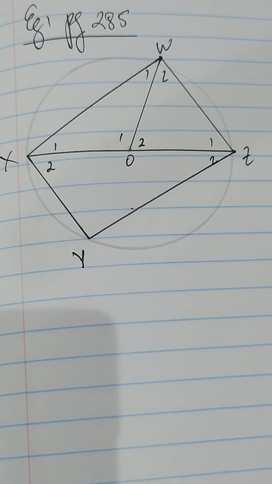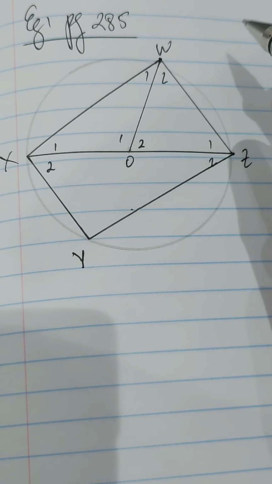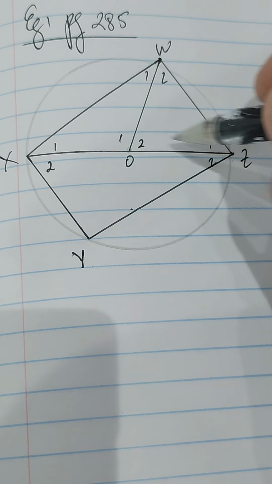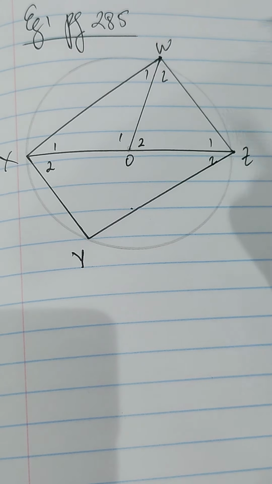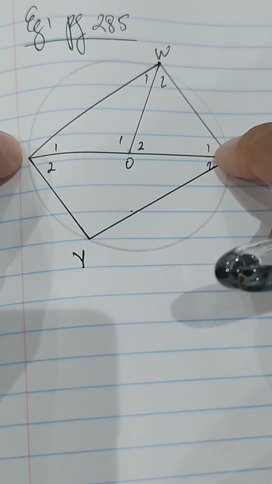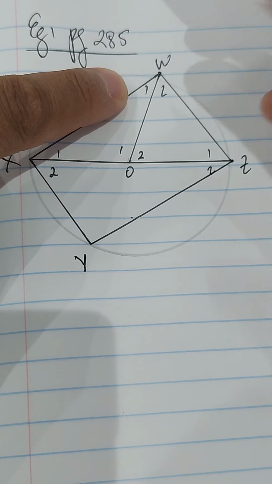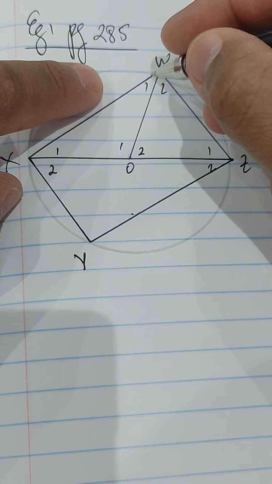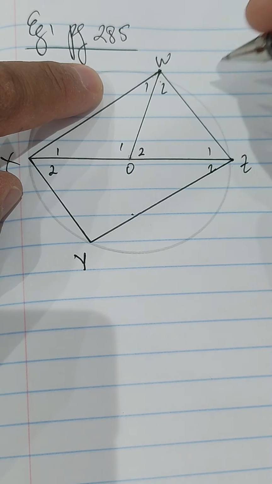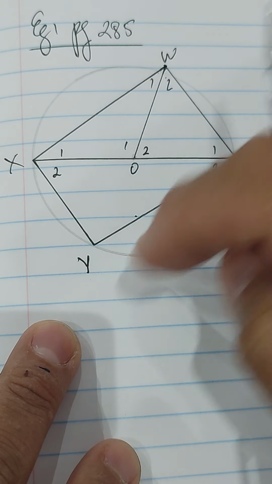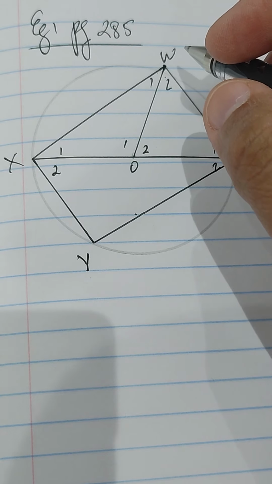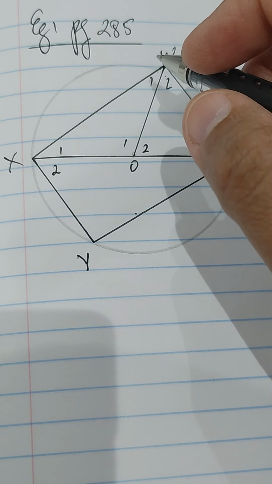Okay, so now we're looking at example 1 on page 285. We are told that if a chord subtends an angle at 90, we explained the theorem already. So we are given that XOZ is the diameter of circle center O. Okay, so if this is diameter, remember what did we say? If that's the diameter, the angle at circumference, or the angle subtended at circumference will be 90 degrees. So that W1 and 2, the combination thereof is going to be 90, and this angle W, angle Y is also 90. Okay, and the reason in both cases is angle in semicircle.